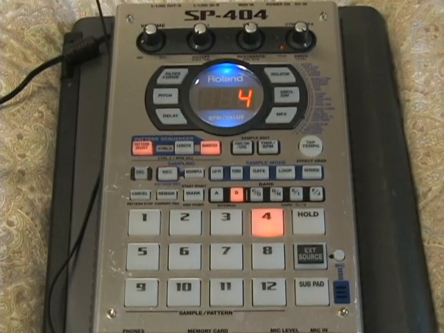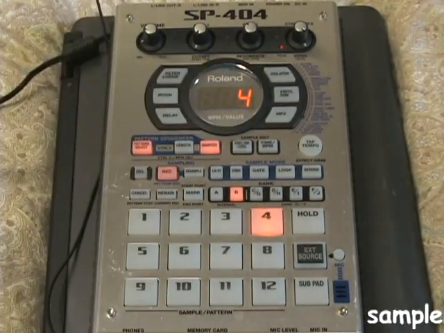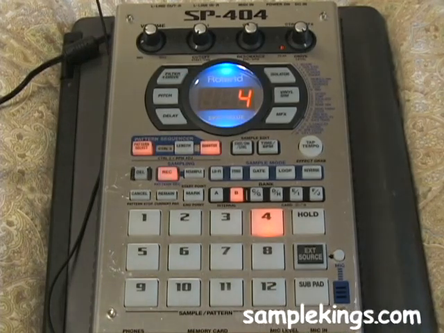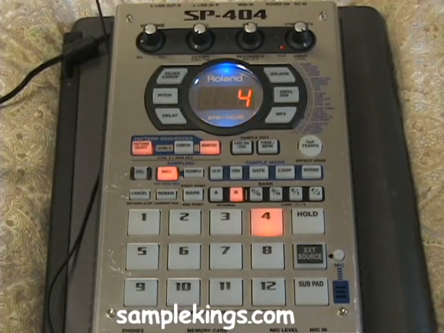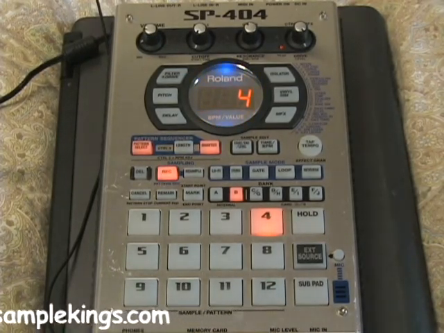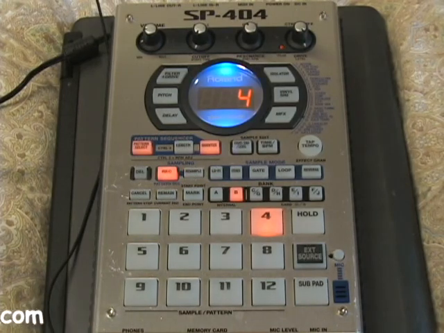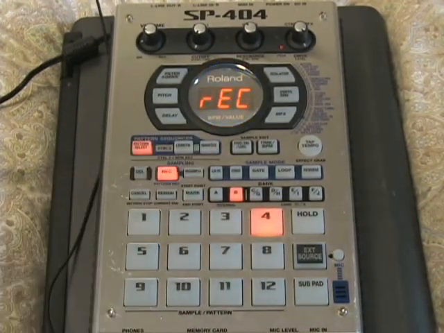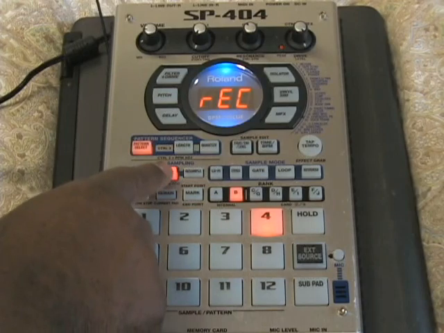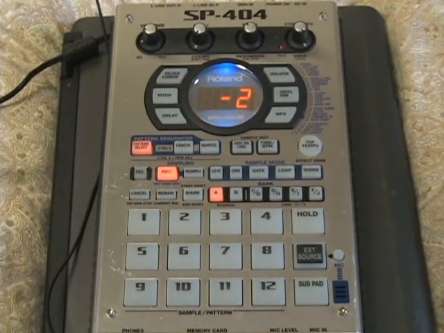So here we have our little metronome going on. Of course, it's still going on here. I'm going to set it to quarter notes, which is 4 there. See that 4? And I'm going to record a little pattern here on pad 4. Now this is that quantized 4. I'll turn this off, press record. It'll do a countdown from 4 to 1, 2, 3, 4.